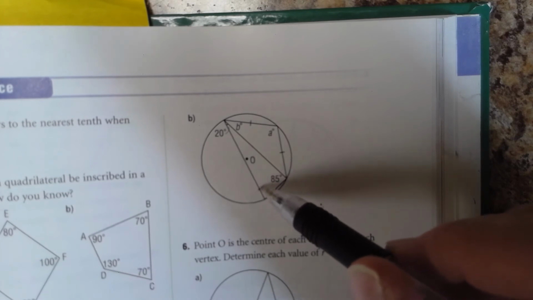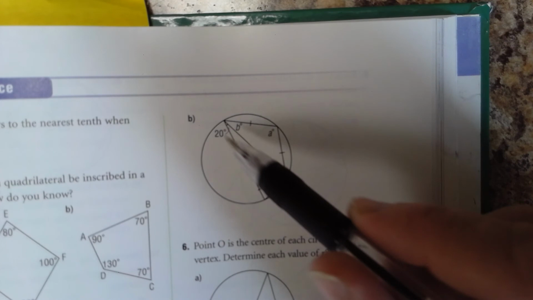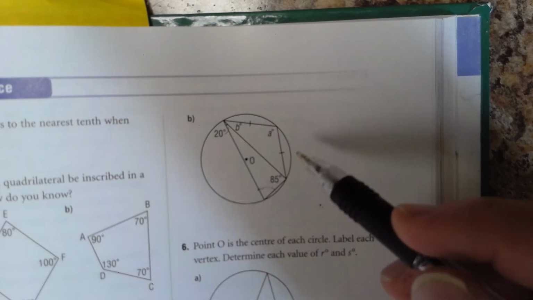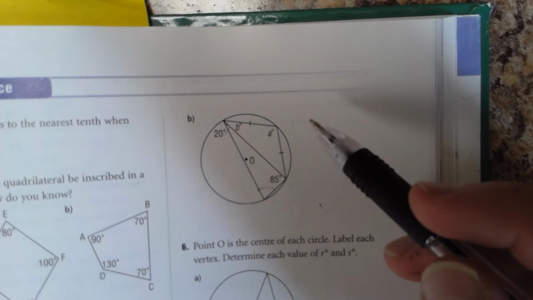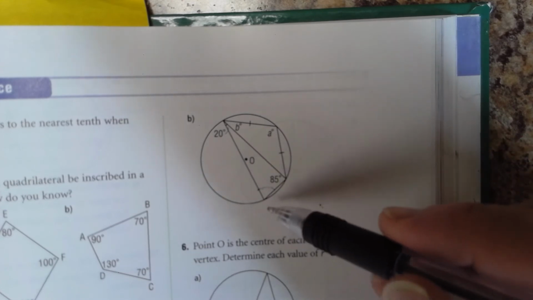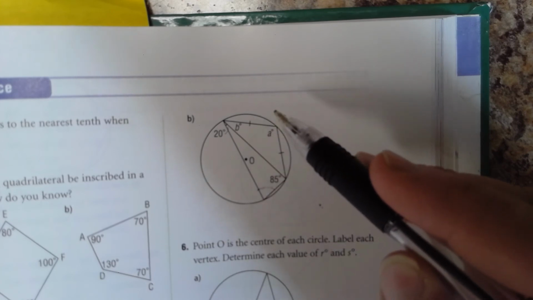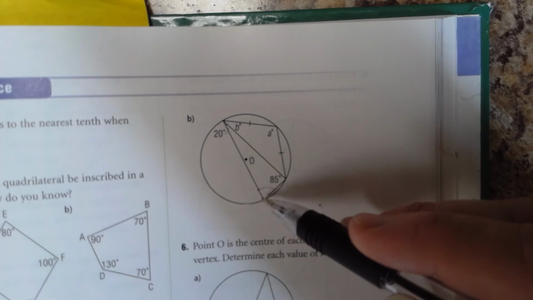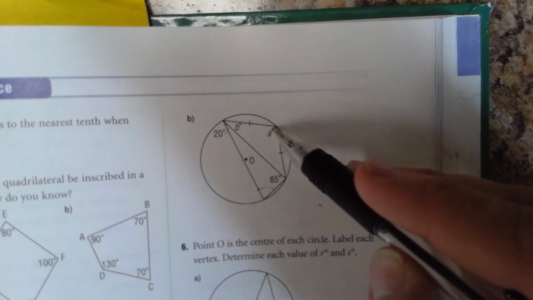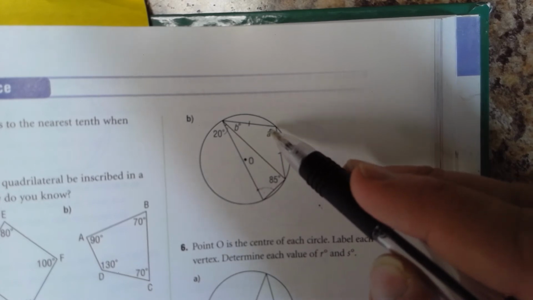And once we know what this one is, 180, take away 85, take away 20, we know what that one is. You know this measurement? Then think of this shape as being a quadrilateral. And then this will be supplementary to A. Supplementary, they have to add up. Once you know this, then this and this have to add up to 180. Okay, so now you know this side.